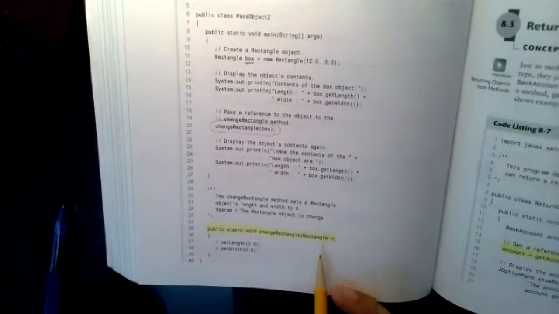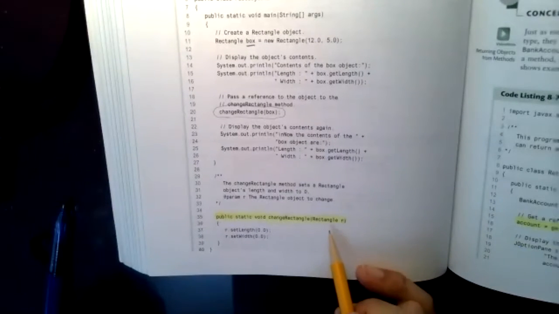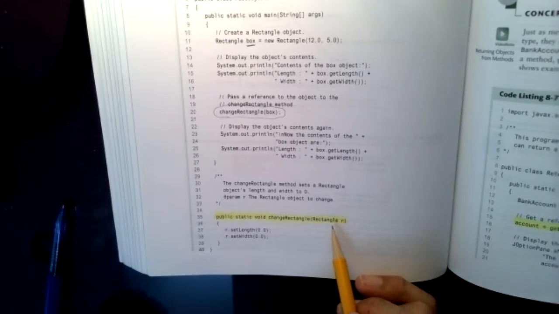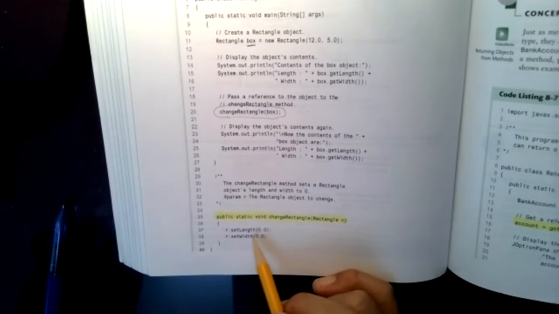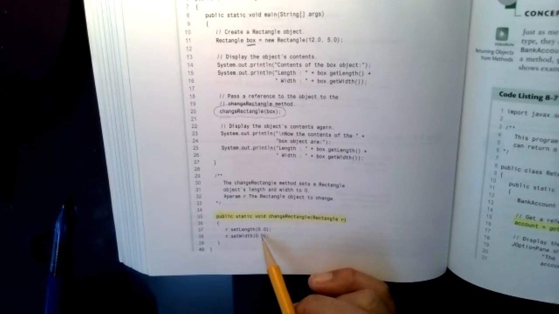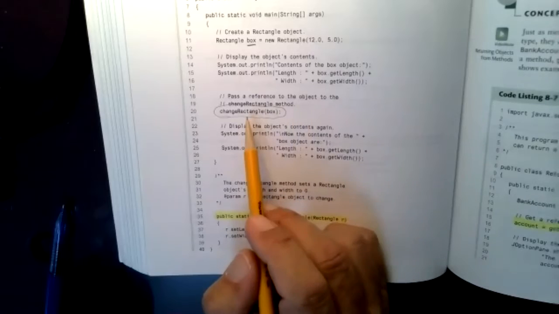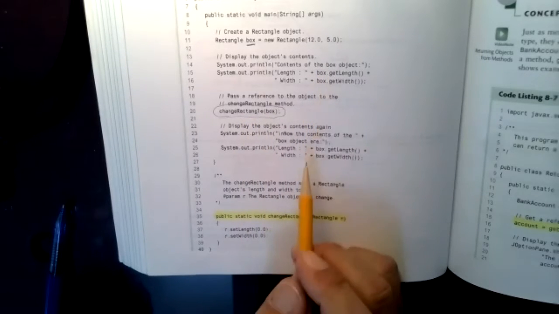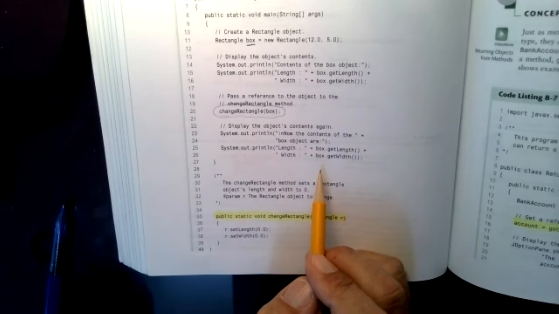This goes back to the idea that what I'm passing in is an actual address. So when I make changes in here, the changes will stick. Even though I printed it out originally and 12 and 5 came out, now 0 and 0 are coming out.